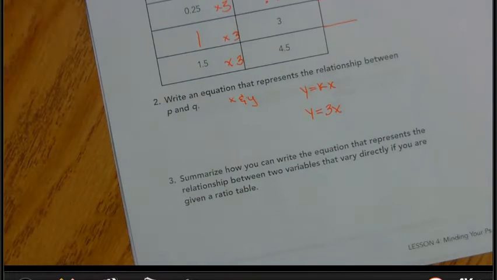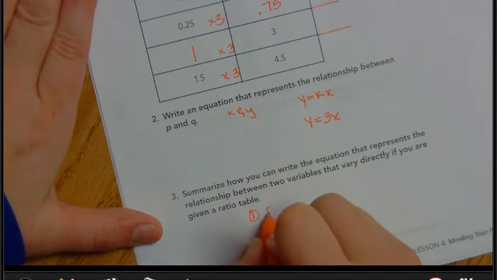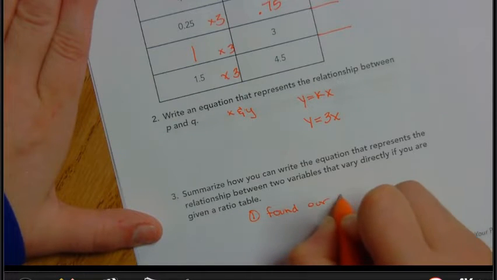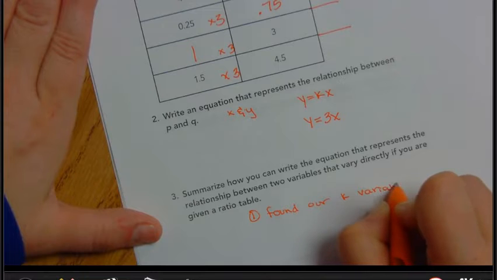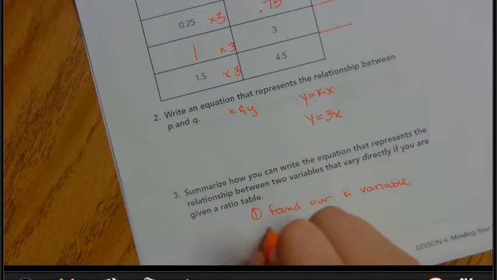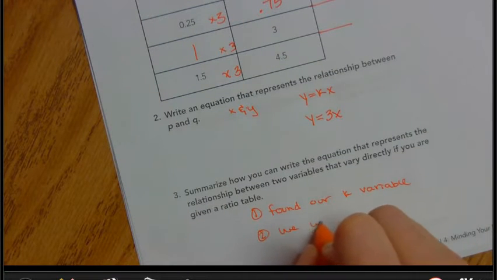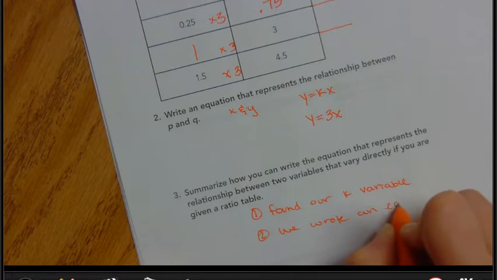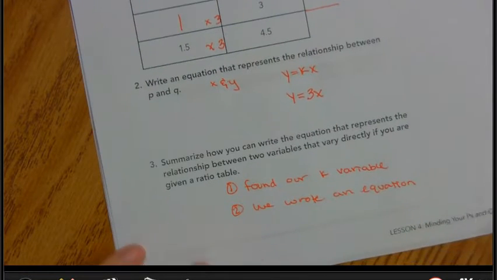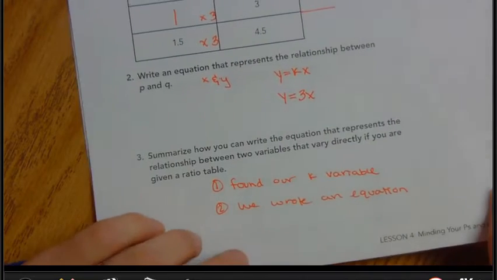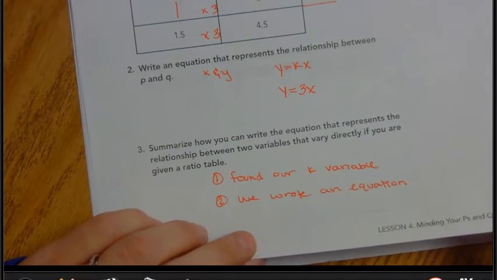Okay. Summarize how you can write the equation that represents the relationship between two variables that vary directly if you're given a ratio. Okay, so basically if I'm given a table, how did we do this? So the first thing that we did is we found our K variable. Okay, we found our K, and then the second thing is we wrote an equation. So the first step was we define our K variable, and once we found our K variable, then we had to write an equation to represent that.